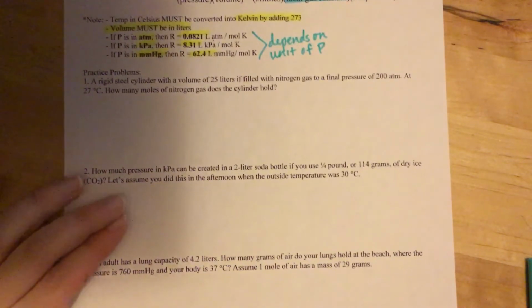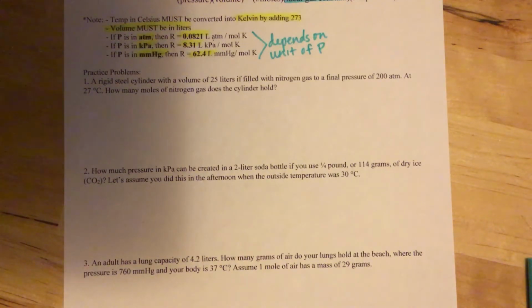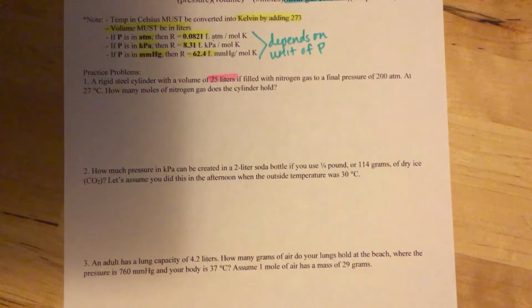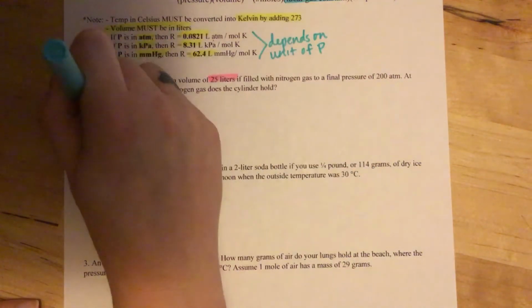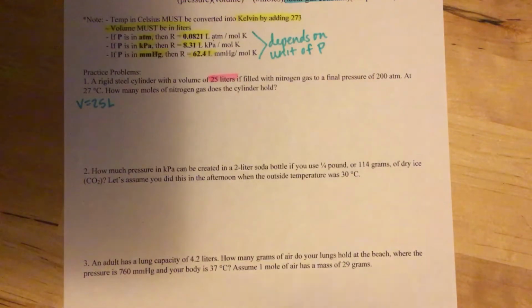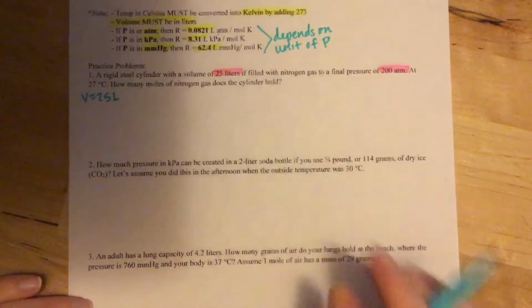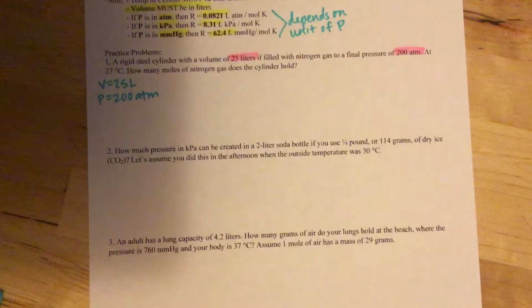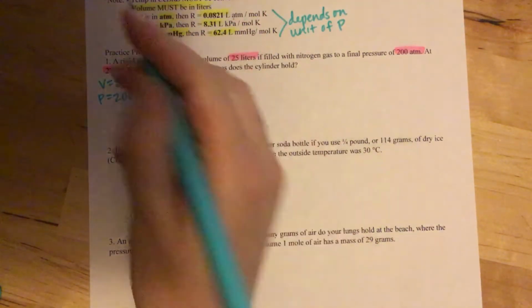Number 1 says a rigid steel container, like a gas cylinder, with a volume of 25 liters is filled with nitrogen gas to a final pressure of 200 atmospheres at 27 degrees C. How many moles of nitrogen gas does the cylinder hold? Just like always, we're going to write down our variables. My steel cylinder has a volume of 25 liters. It's already in liters, so we don't have to convert. It says my pressure is 200 atmospheres. And my temperature is 27 degrees Celsius.